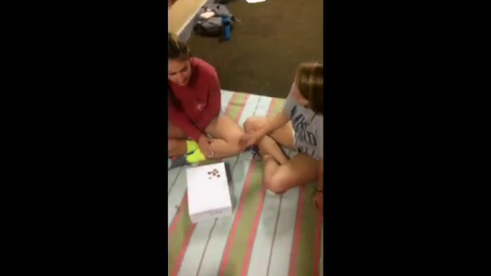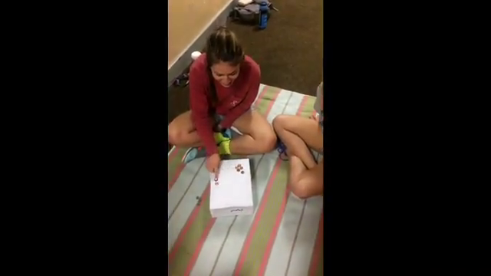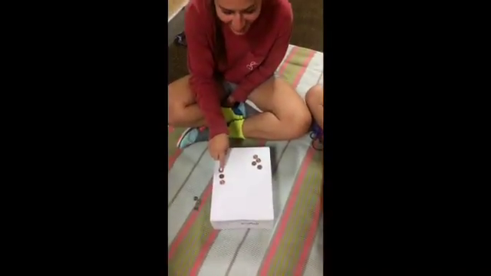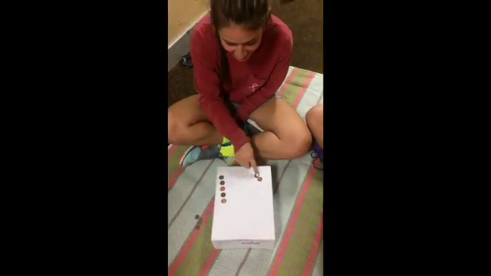Can you count how many pennies are on the table? Sure. 1, 2, 3, 4, 6, 8.